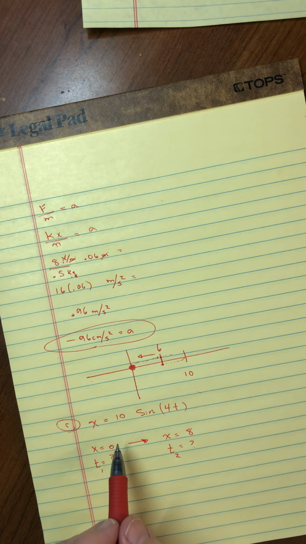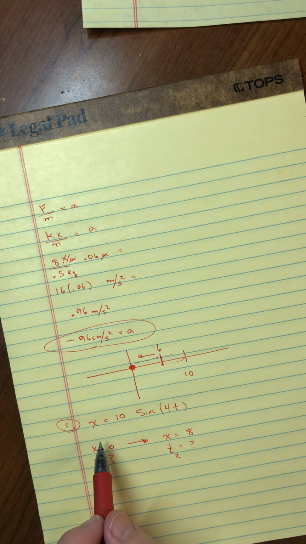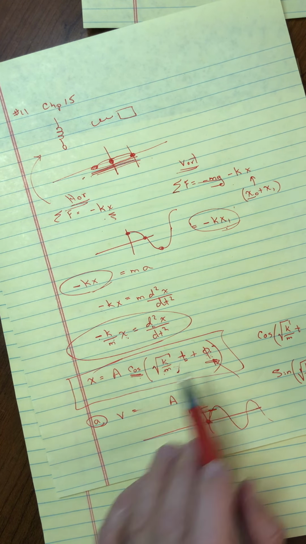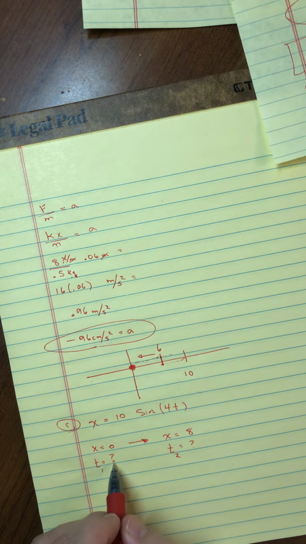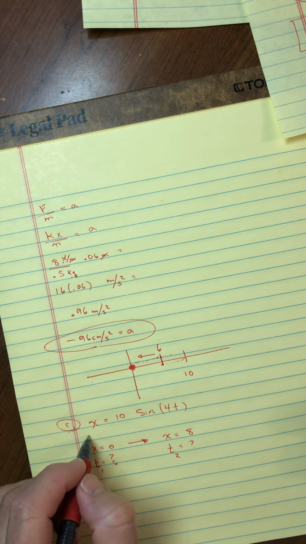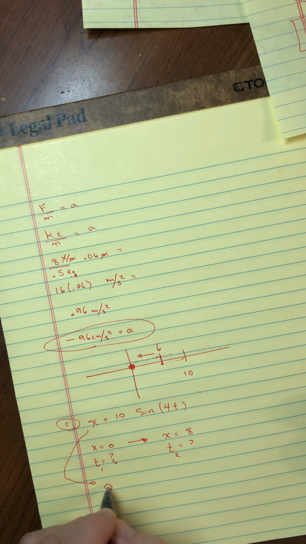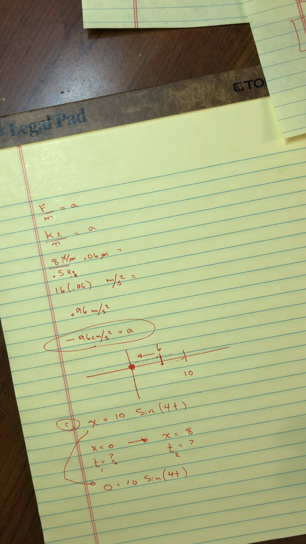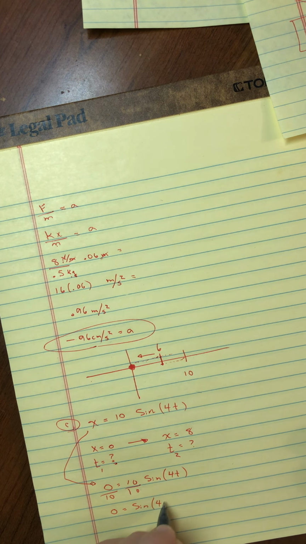As I said earlier, way back at the beginning, we could have used the sine or the cosine function, and I started with the general one. But what's nice is right here, if you put in x equals 0 and solve for time, you would divide both sides by 10 and get 0 equals sine of 4t.